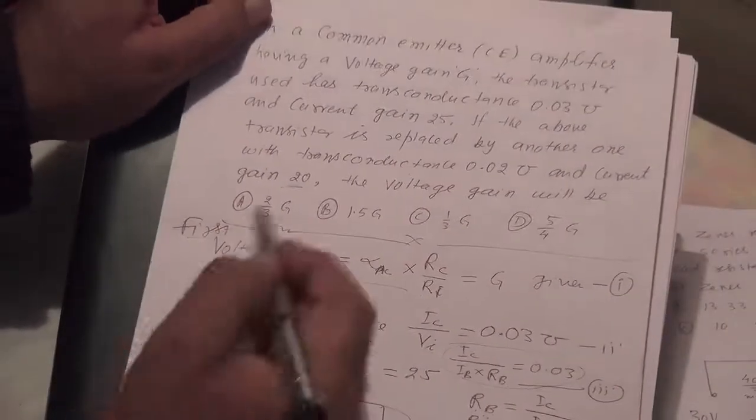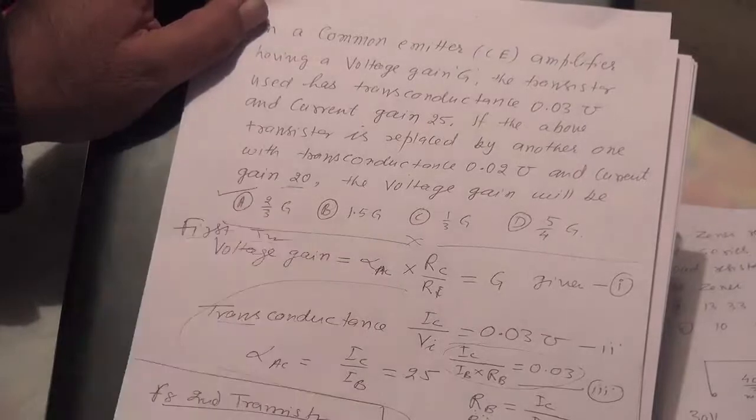So this is how we get 2 upon 3 as the right answer. Here is the right answer, 2 upon 3.